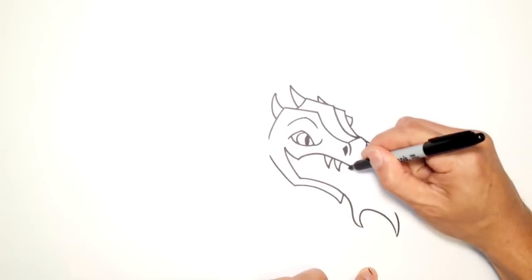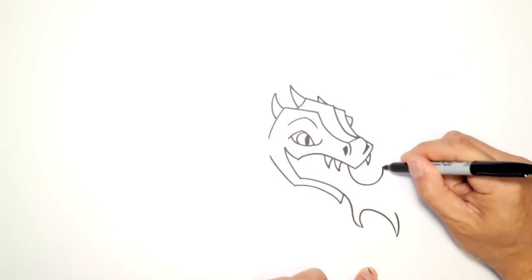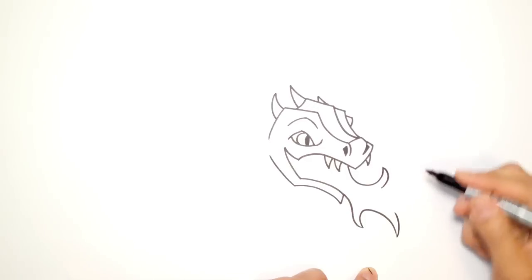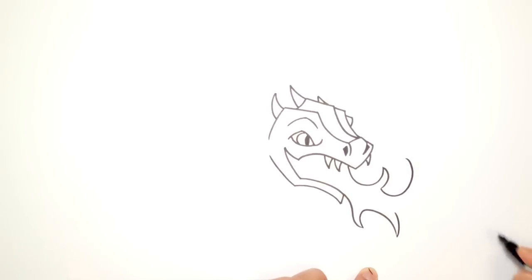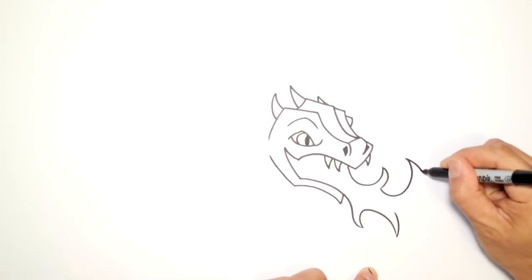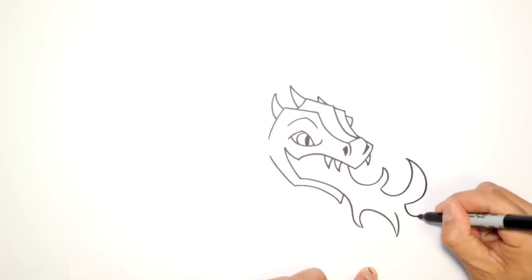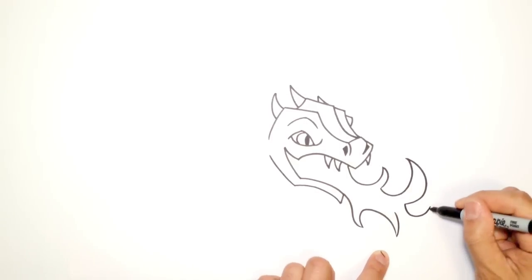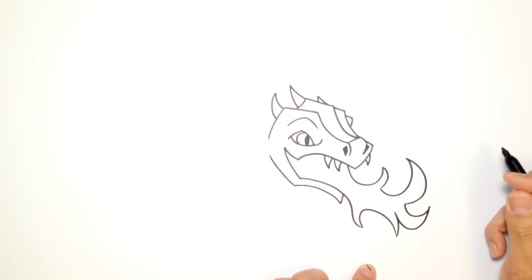Let's go up to the top here. So here I'm going to draw a curve that goes up, and I'm going to bring this back down in the opposite direction. And then kick this out again. Go up, and again, bring this around like this. And then I'm going to do one more curl that goes forward. And then I'm going to connect this point to here by just doing a curve that goes up like that.